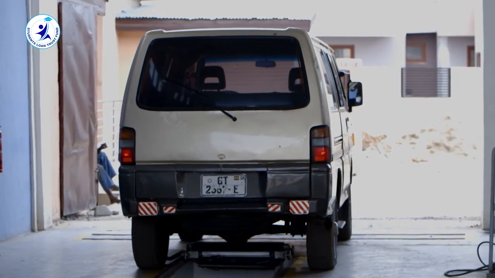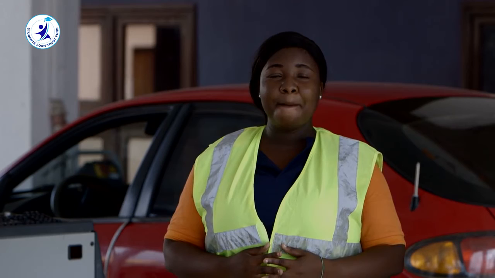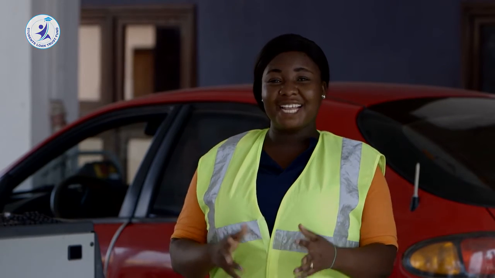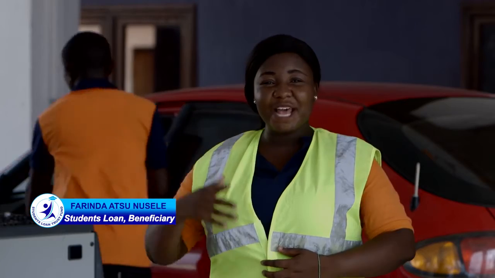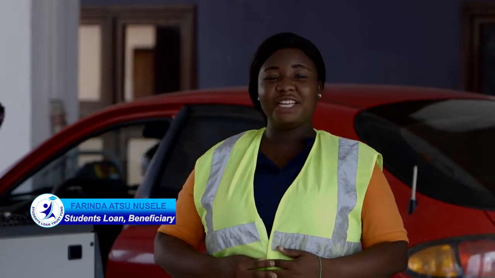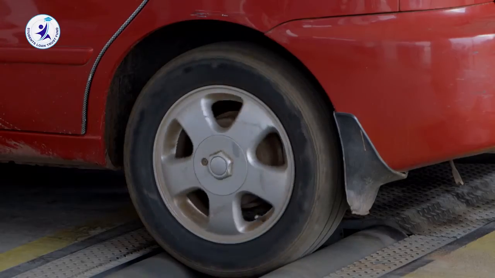I will advise anybody who is in need to take a loan, because the loan will help you at the time you need it. Maybe you need the money, but the money is not yet ready. With the loan, it can help you to go around what you can do.